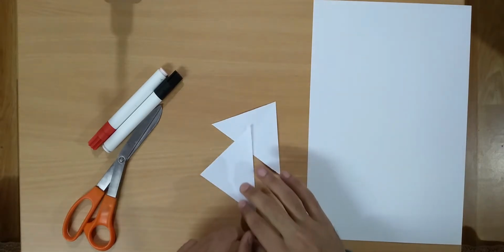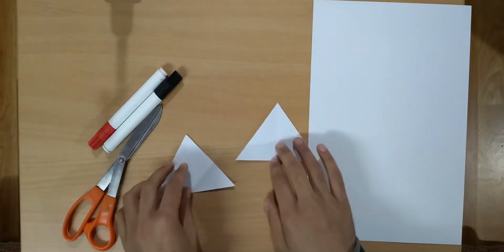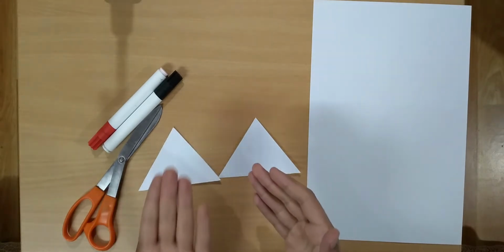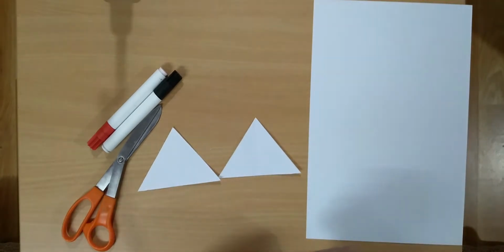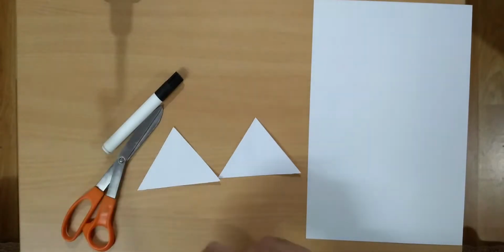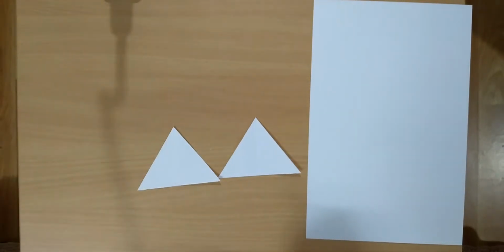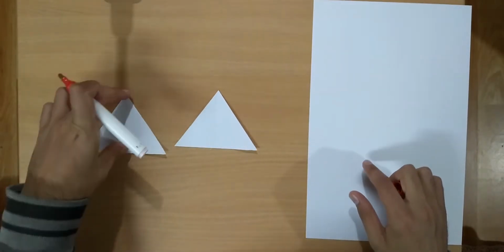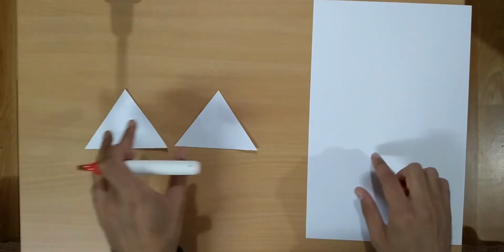Now how to find the area of the two triangles? Well, I can place them like that, and all I need to do is find the area of this triangle and add that to the area of that triangle. So what is the area of a triangle? Well, we've learned that in the last video. The area of a triangle is half times its base times its height.